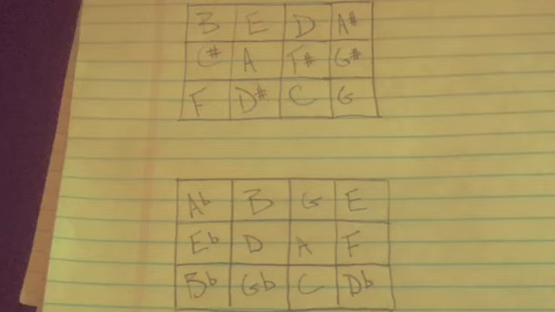So from the open strings all the way to the 12th fret where the open string repeats, you have E, F, F sharp, G, G sharp, A, A sharp, B, C, C sharp, D, D sharp, and then E. And then the notes would be slightly different for flats. You'd have E, F, G flat, G, A flat, A, B flat, B, C, D flat, D, E flat, and E. So that's pretty simple.